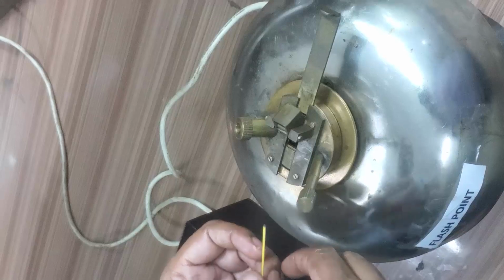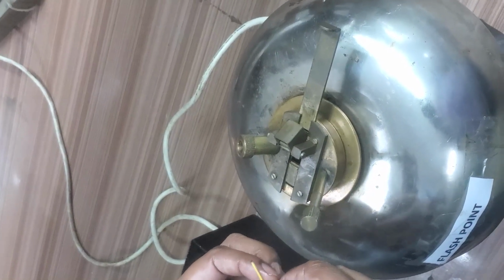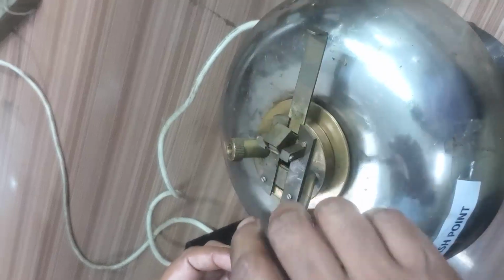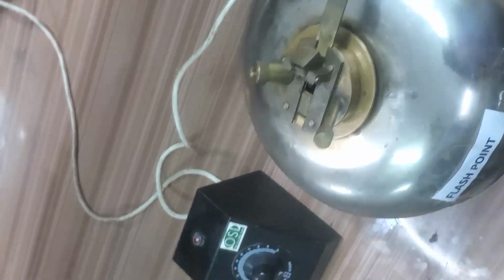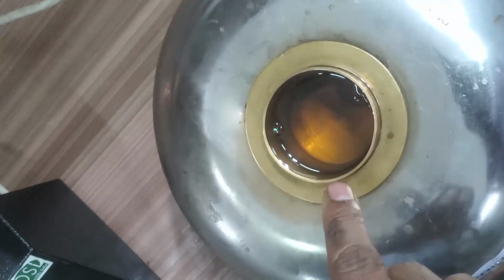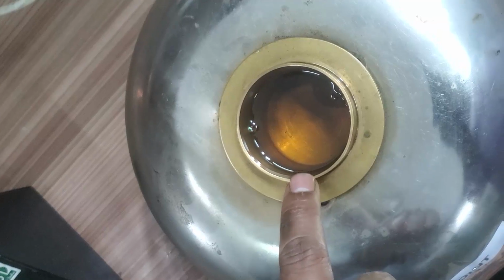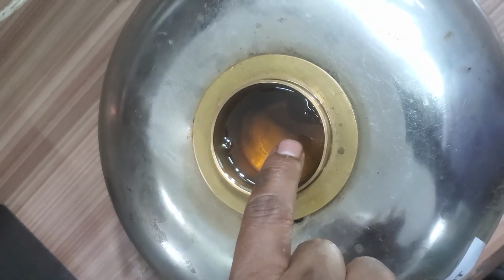So here we are going to see the flash point of the diesel. Now diesel is poured into this brass cup up to the level indicator.